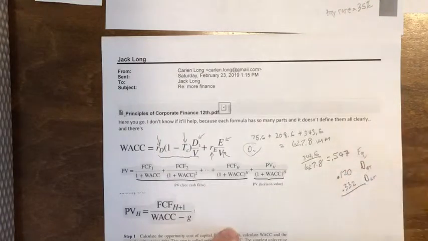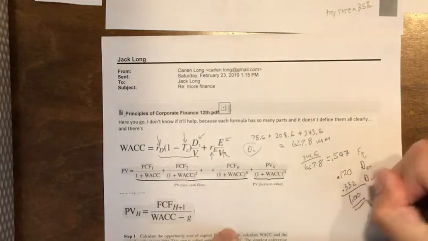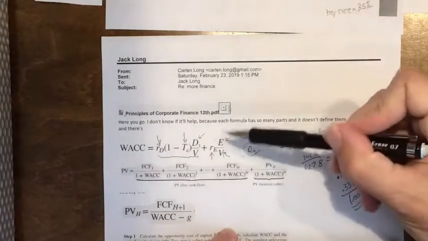And let's check to make sure those all add up to 100%. And they do, 1.00. So you've accounted for the whole capital structure with these three.